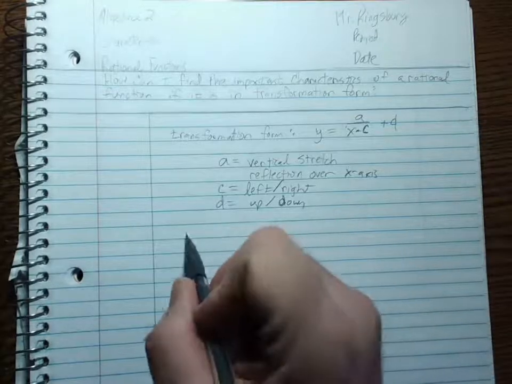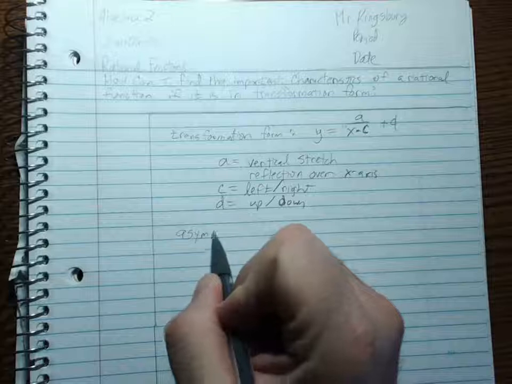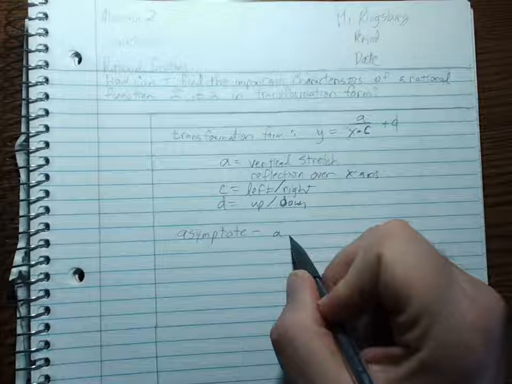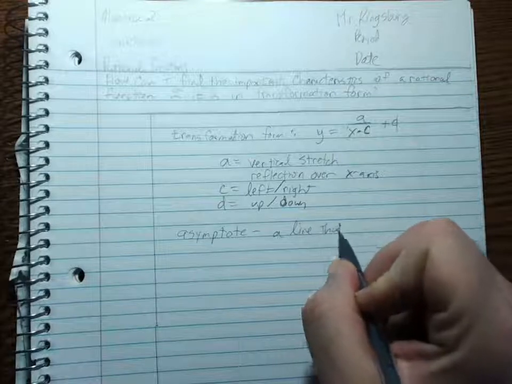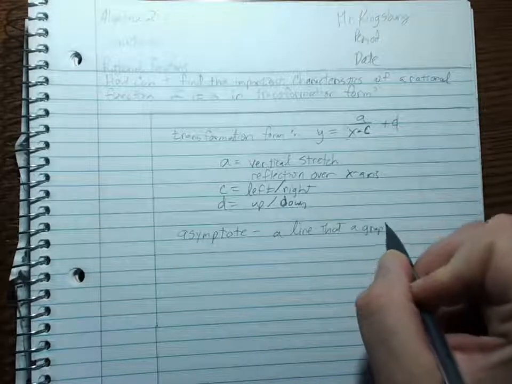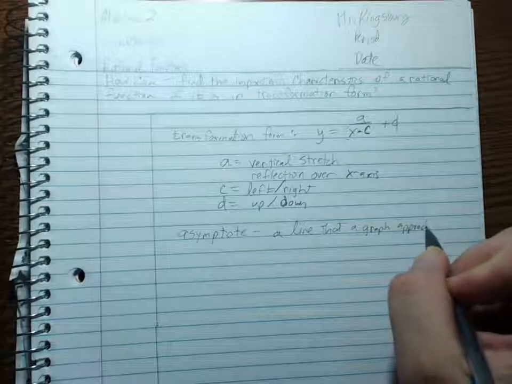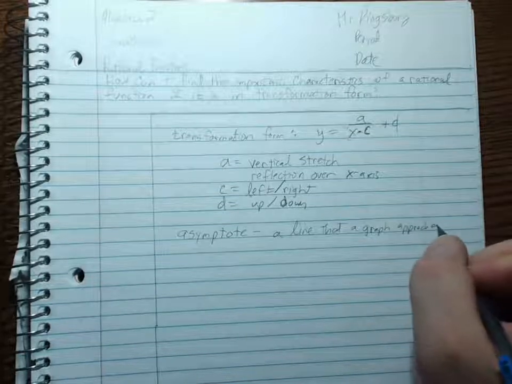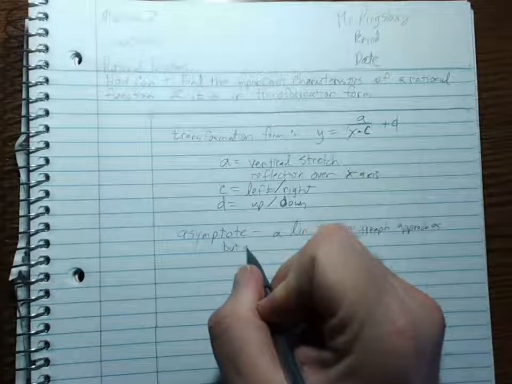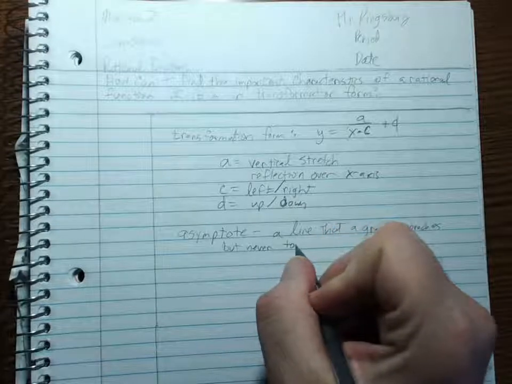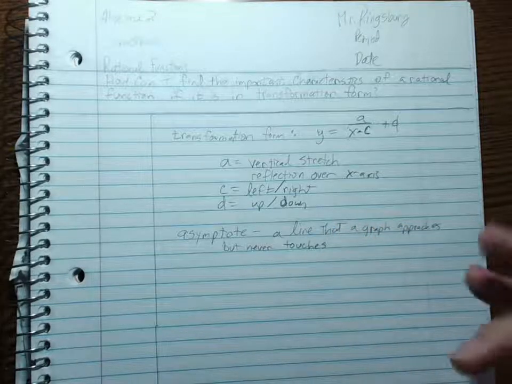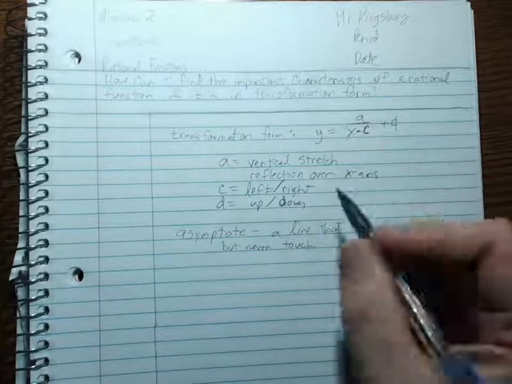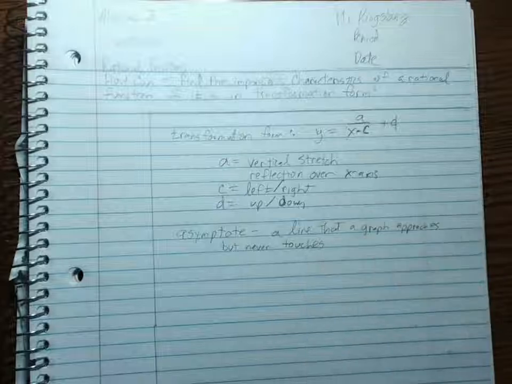An asymptote, A-S-Y-M-P-T-O-T-E. An asymptote is a line that a graph approaches, but never touches. I hope I spelled that right. T-O-U-C-H-E-S. I shouldn't doubt myself.